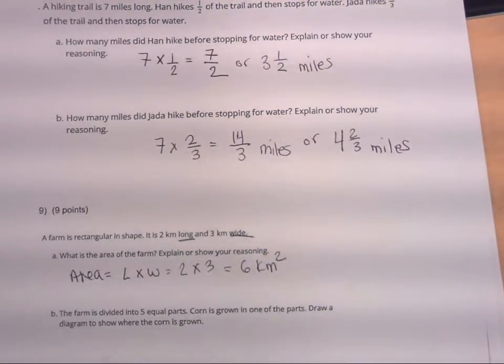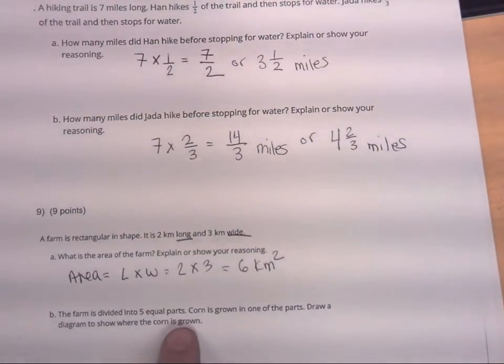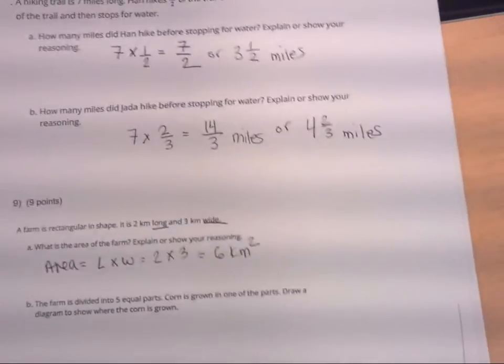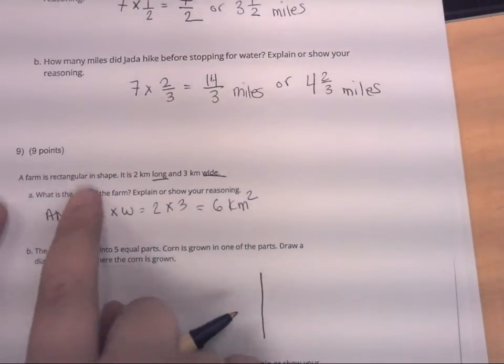Part B states the farm is divided into 5 equal parts. Corn is grown in one of the parts. Draw a diagram to show where the corn is grown. Okay, well, we know the farm is rectangular in shape.